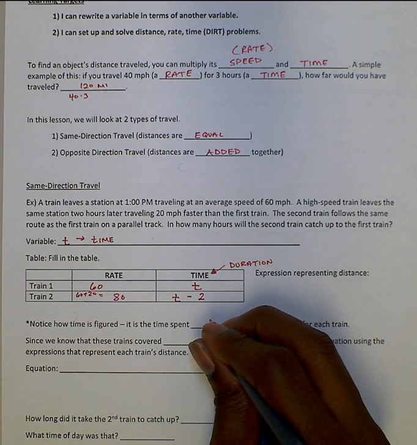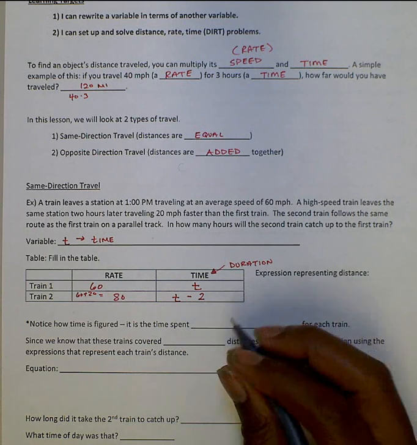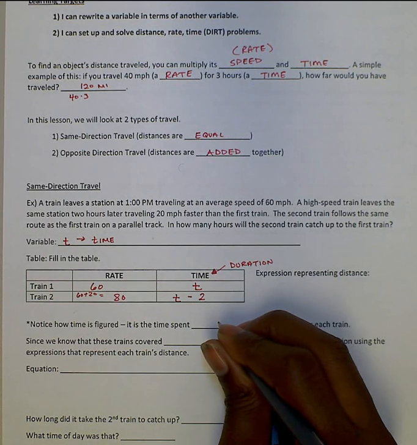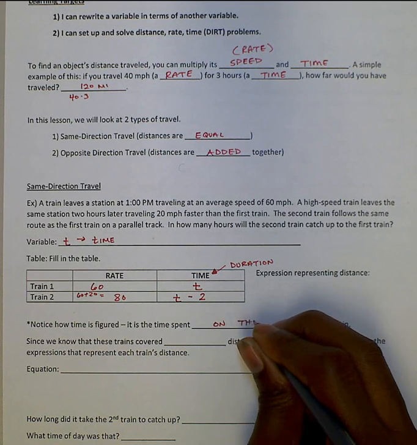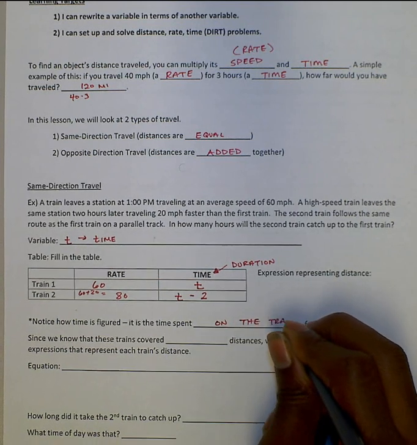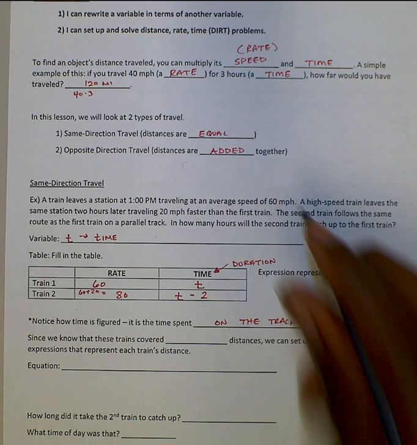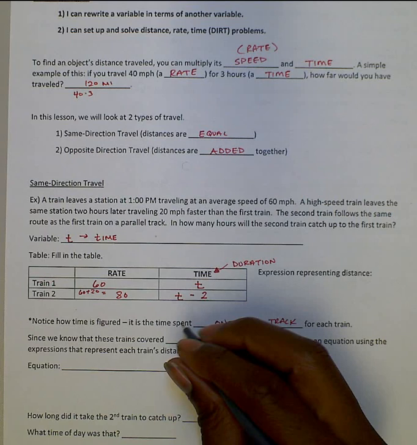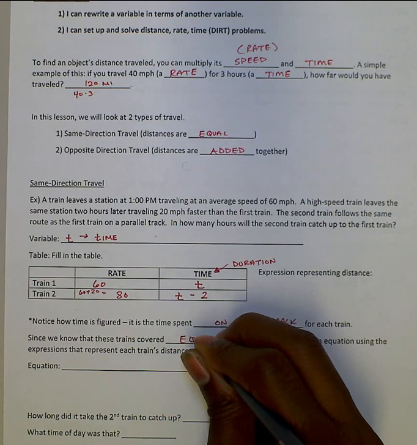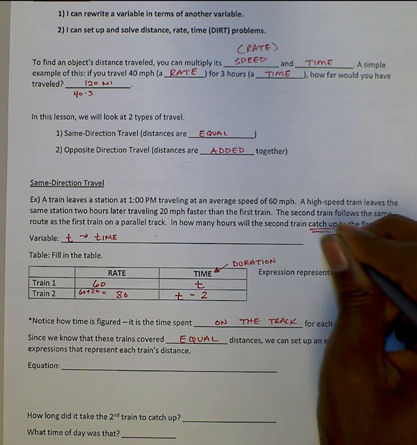Okay, so notice how time is figured. It is time spent on the track. It is not 1 o'clock. It is not important to know that the second one leaves at 3 p.m. It doesn't matter. Since we know that the trains covered equal distances, because it says when will they catch up, and catch up means they're going to have equal distances, right?